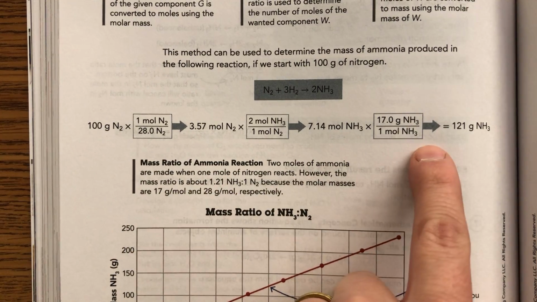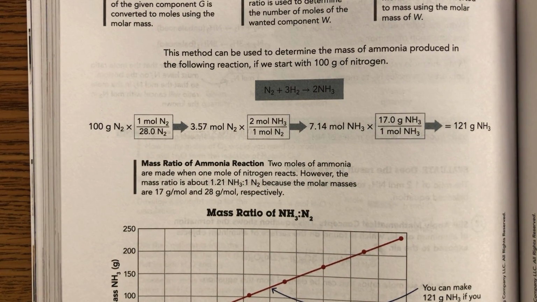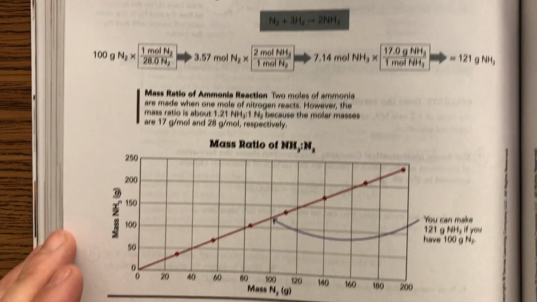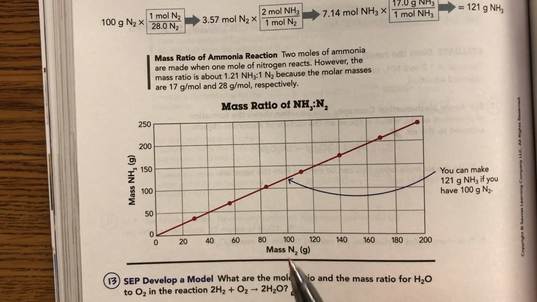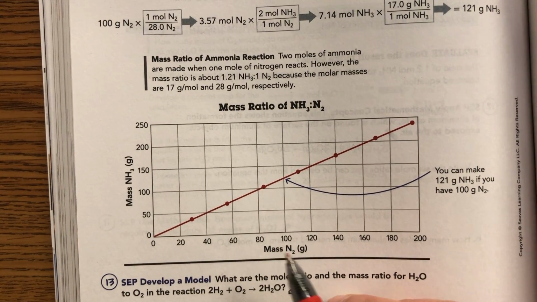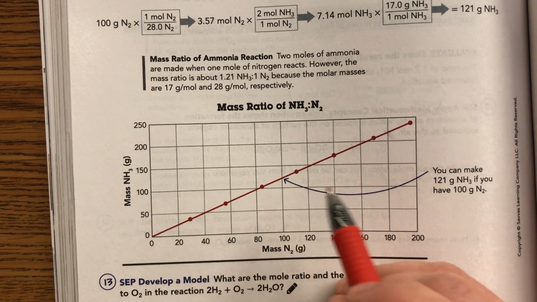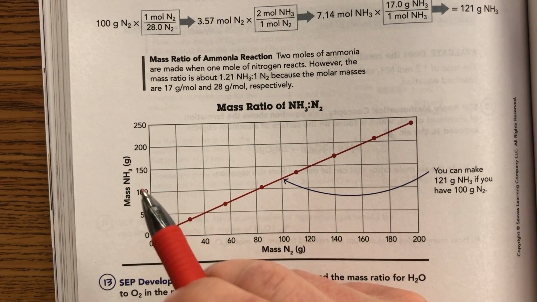There's an example here. We're going to do a problem similar to this in the mass-to-mass calculations video. Let's just appreciate this chart here for a minute. If we look here, if we have 100 grams of nitrogen, we can make about 121 grams of ammonia.